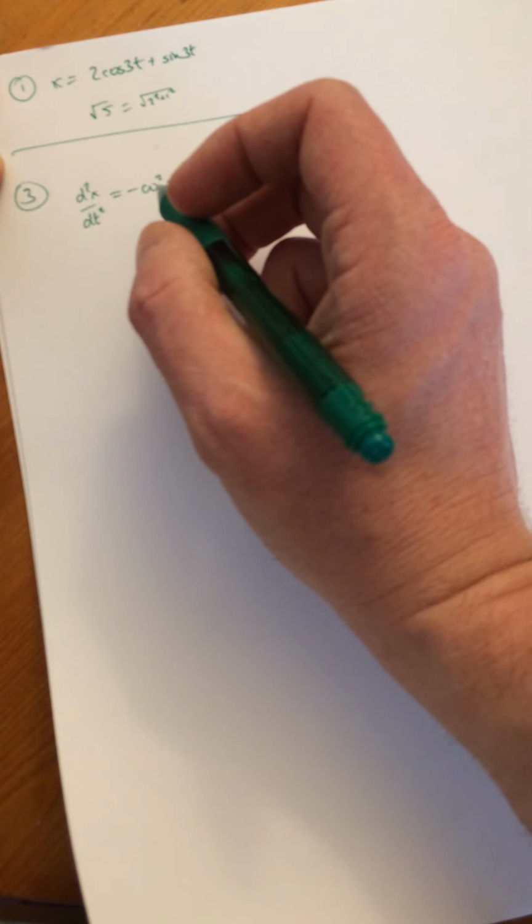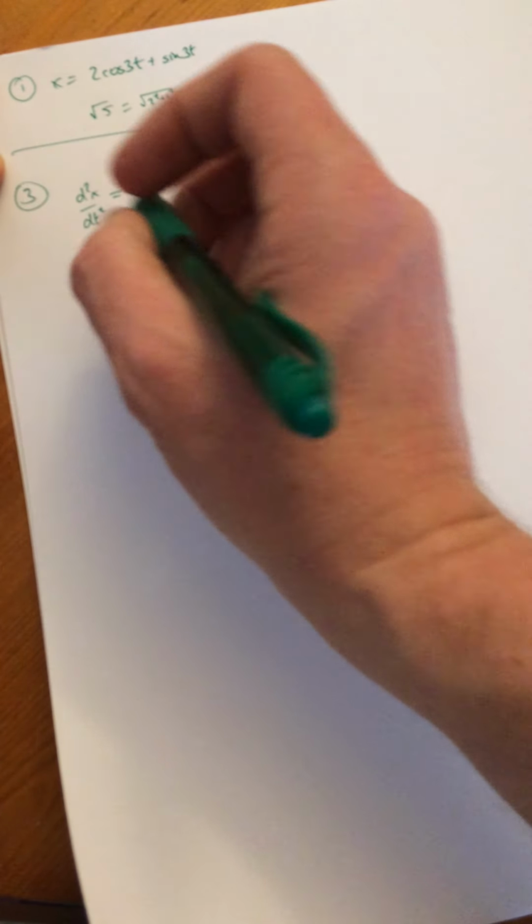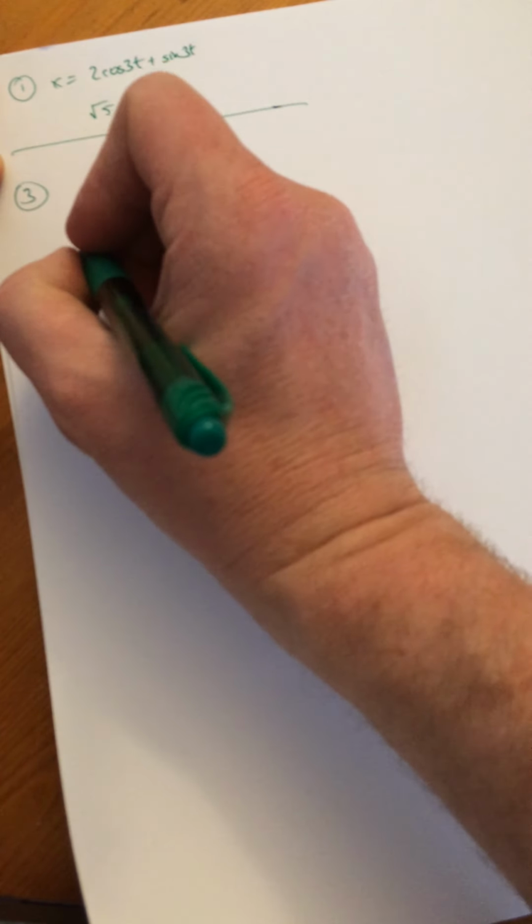Okay, it says the acceleration is minus 5 when x equals 1. So dead simple: minus 5 equals minus omega squared times 1. So omega squared equals 5. So here's our differential equation then: d2x by dt squared plus 5x equals 0. And that's what we're going to solve. It's a homogeneous second order equation, so let's solve it.